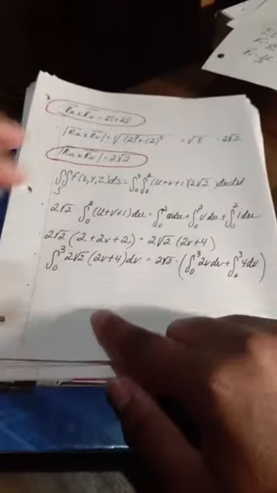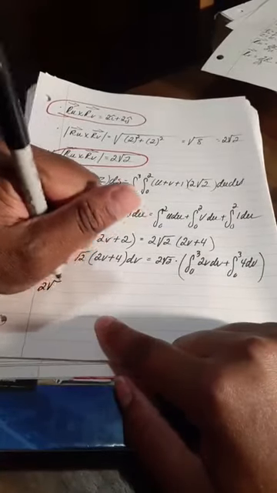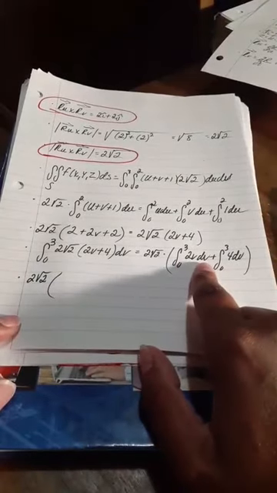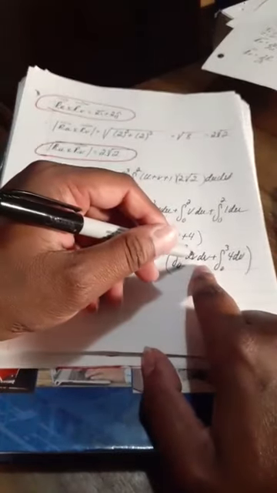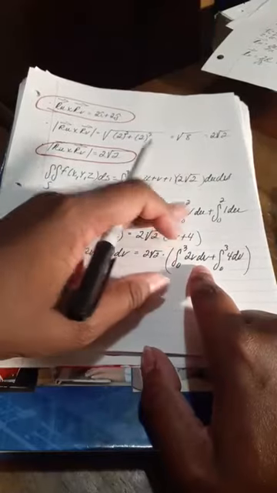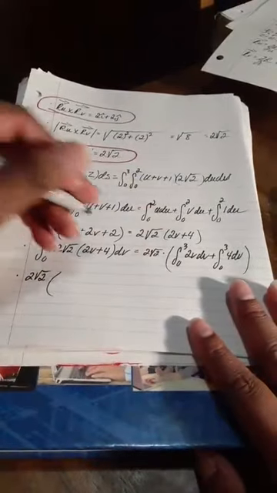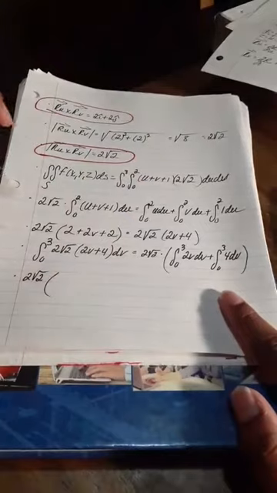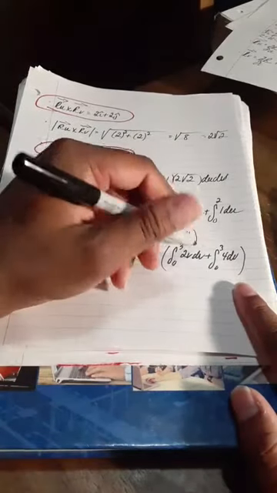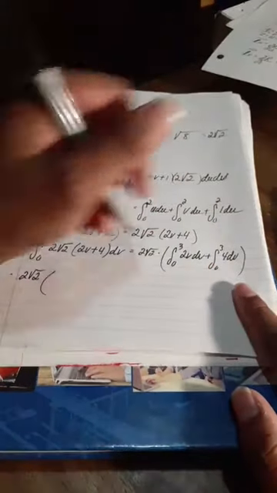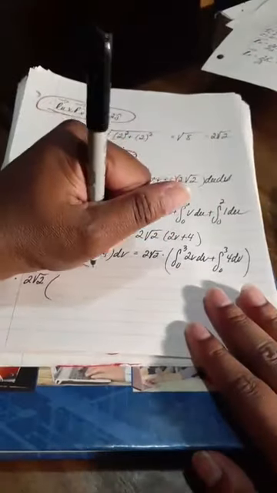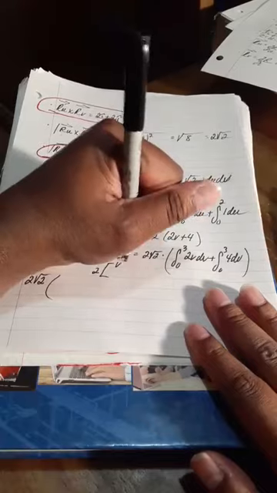As we continue, we see what we get. So 2 times the square root of 2, we still have that. The integral from 0 to 3 of 2v dv is just going to be 2 times v squared over 2 from 0 to 3.